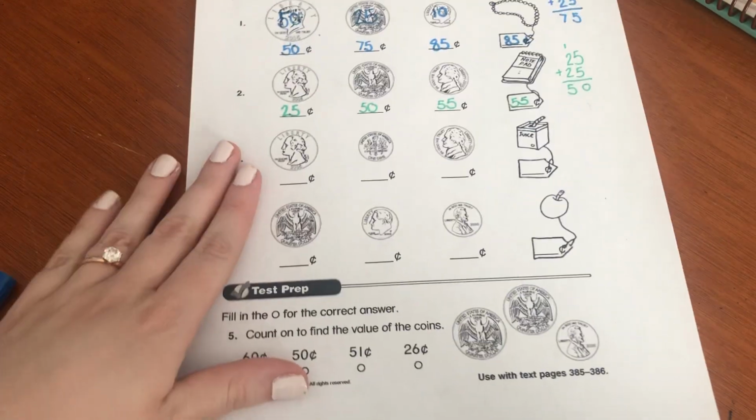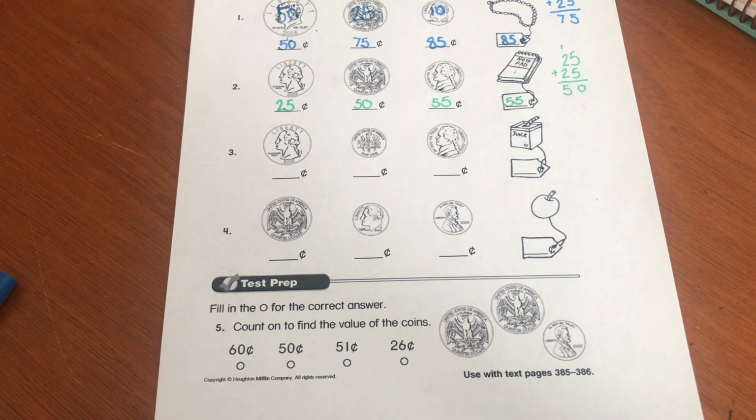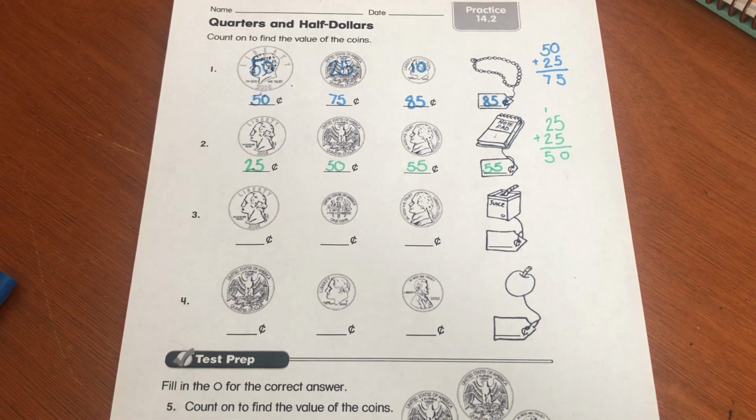Cool, so finish up this worksheet on your own. Questions 3, 4, and 5. Remember to make sure you read this test prep question carefully. When you're done, just go ahead and have your grown-up send me a picture. I can't wait to see how well you do on this page.